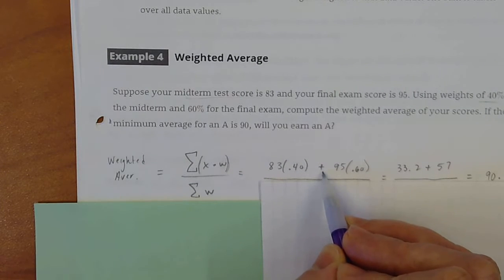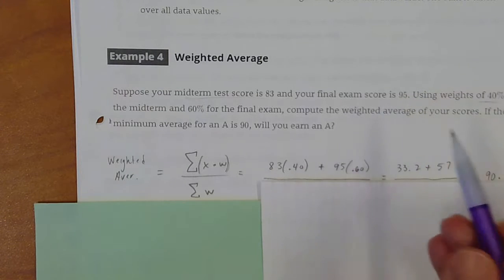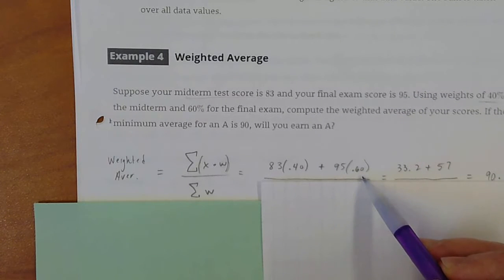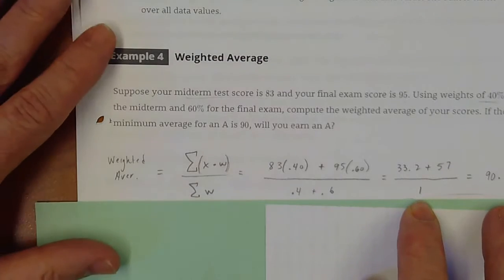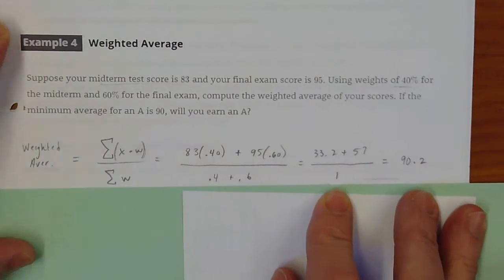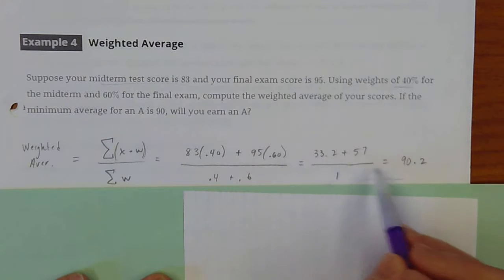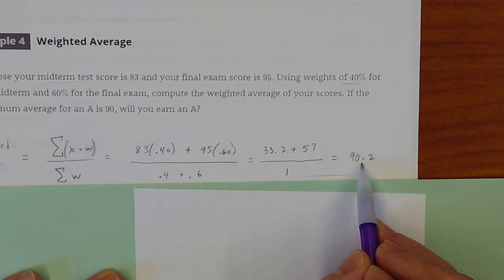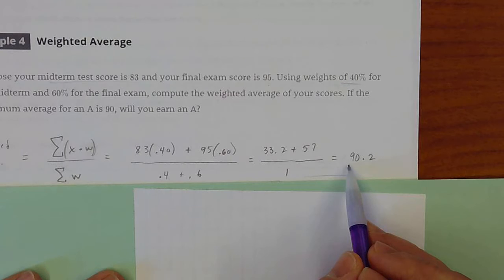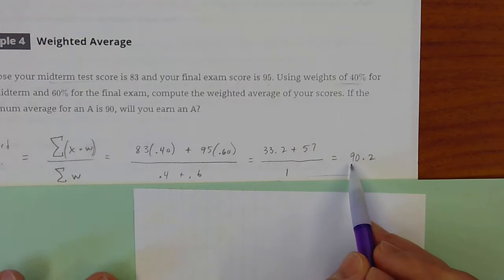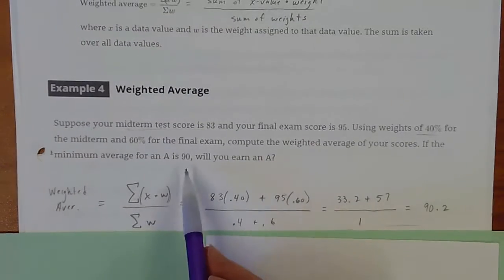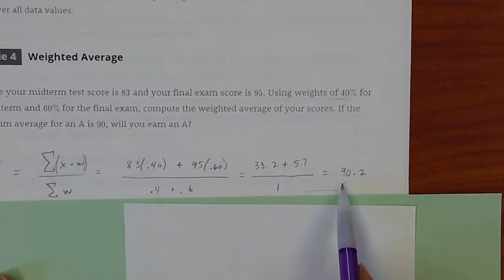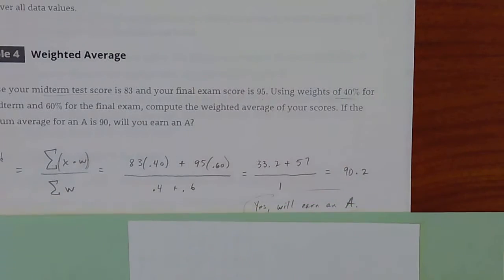Plus what's our other score? 95. What was the weight? 60%. And then the weights are just the 0.4 plus the 0.6, so that's going to equal 1. Then we go to our calculator, we plug this in, and we end up with 90.2 up top for the sum, just being divided by 1. Pause if I'm going too fast. So the answer to the question, will you earn an A? Yep, it's above 90, so they did earn an A.